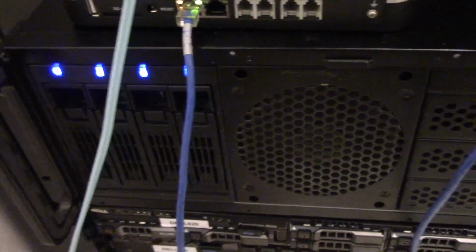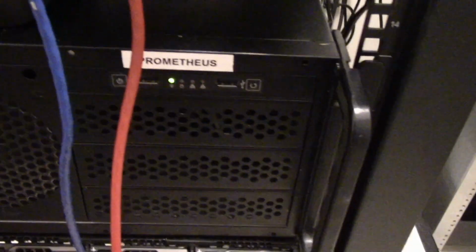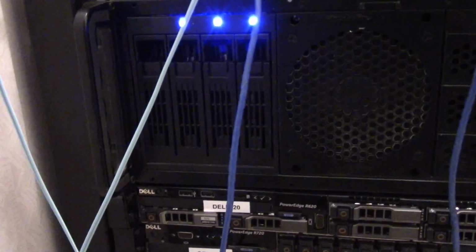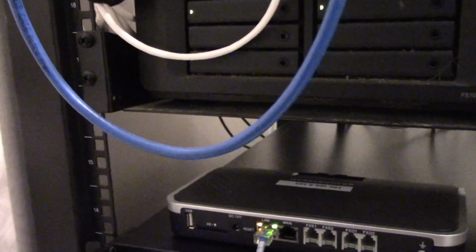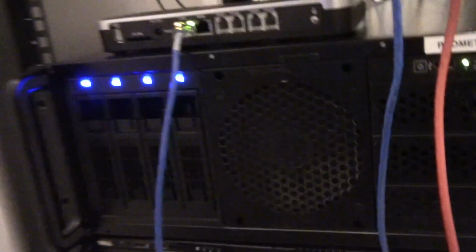And then down below that is Prometheus. Prometheus is my i7 server, or I'm sorry, my i5-10400 server. Now this hosts, well, it hosts a lot of stuff. Let me put this fiber optic cable out of the way. It hosts my Plex, my MB.